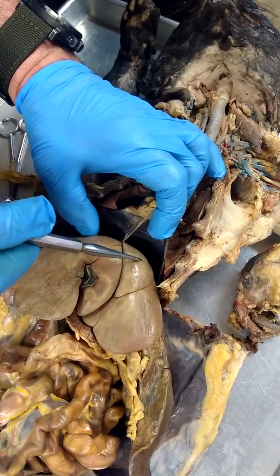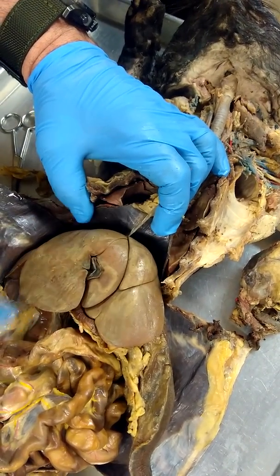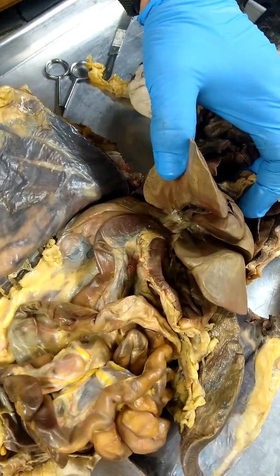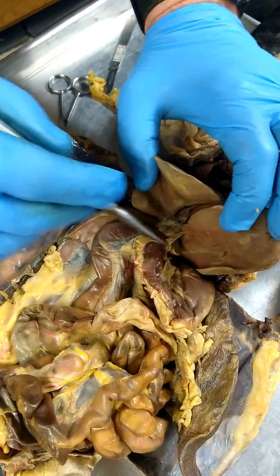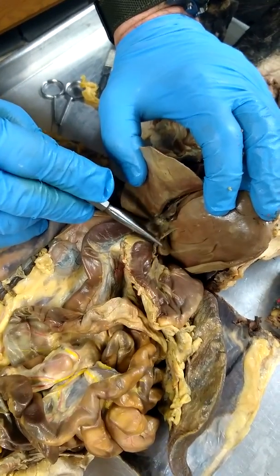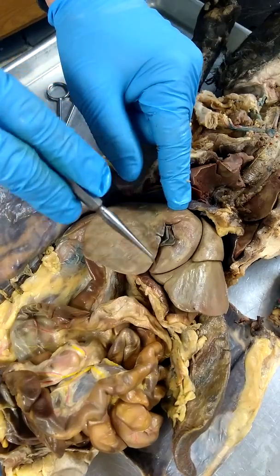So on this side we have left medial lobe, left lateral lobe. This is all right medial lobe. And then both of these are part of the right lateral lobe. The video or the CD has that wrong. These are right lateral lobe. And then one other lobe down here, this little part that sticks out here, that's called the caudate lobe of the liver.